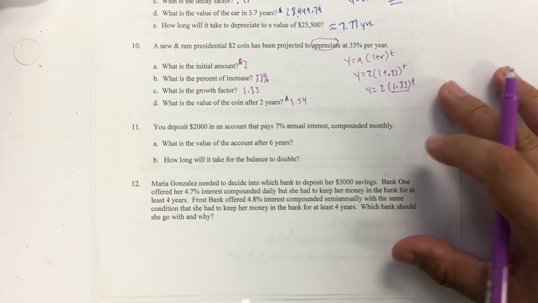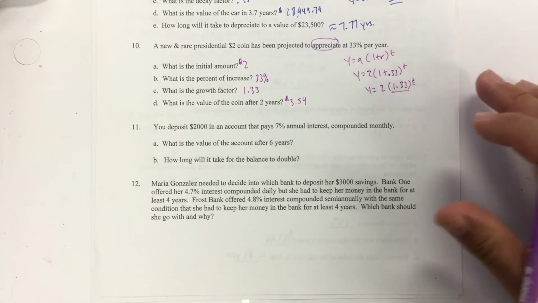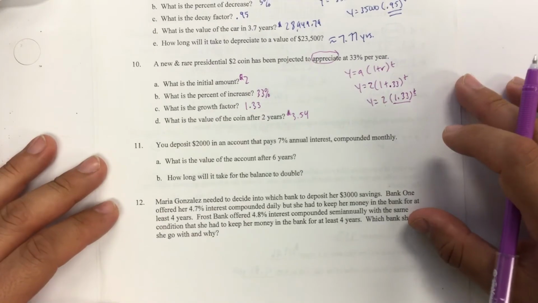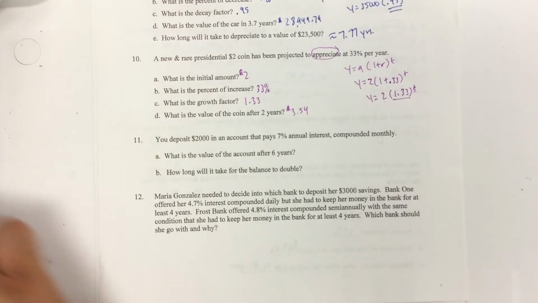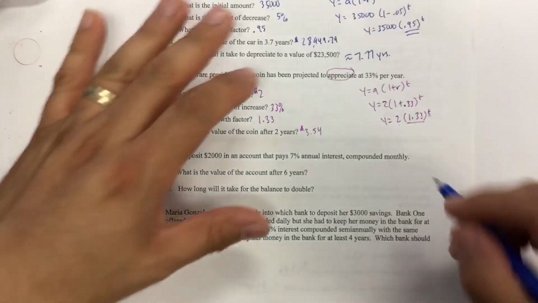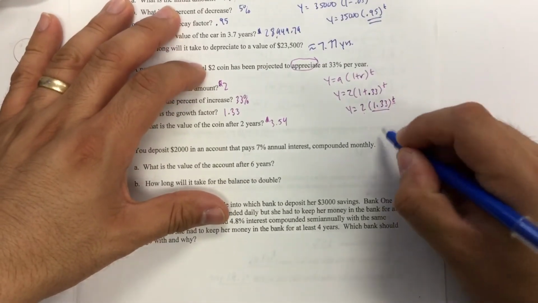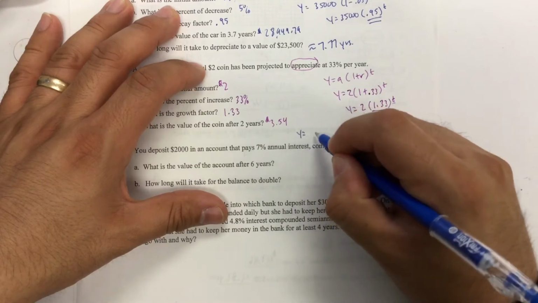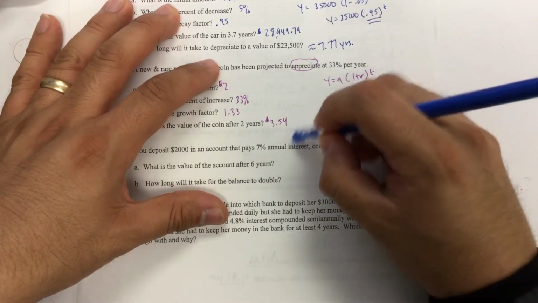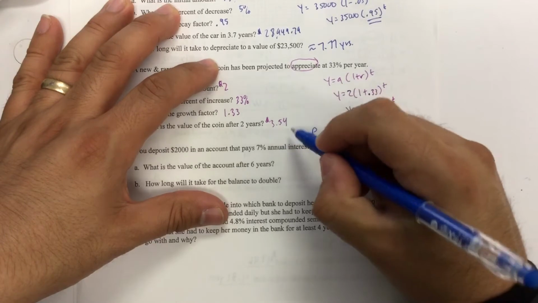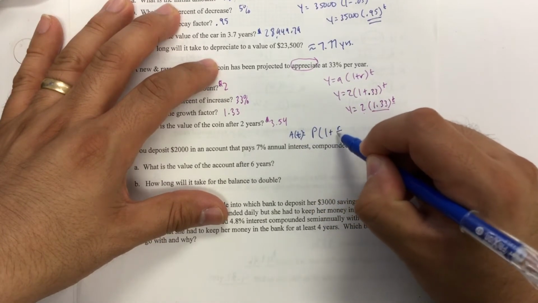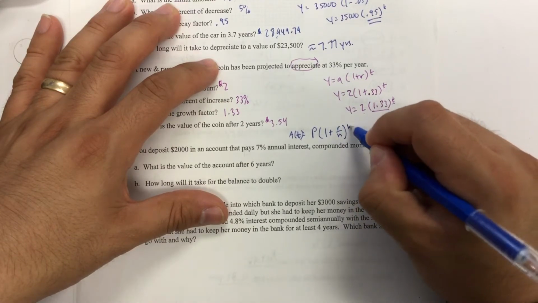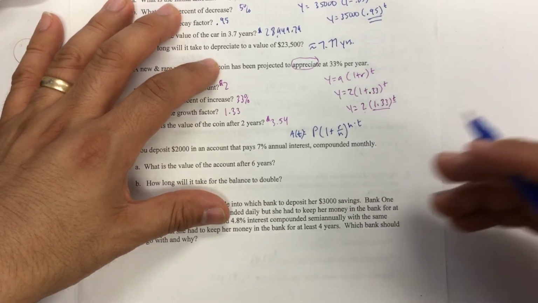All right, number 11, you deposit $2,000 in an account that pays 7% annual interest, compounded monthly. What is the value of the account after 6 years? How long will it take for it to double? Okay, so for this problem here, let's do A of t because that's the proper formula. A of t equals principal times 1 plus the rate divided by the number of times compounded in a year, raised to the number of times compounded in a year times the number of years.